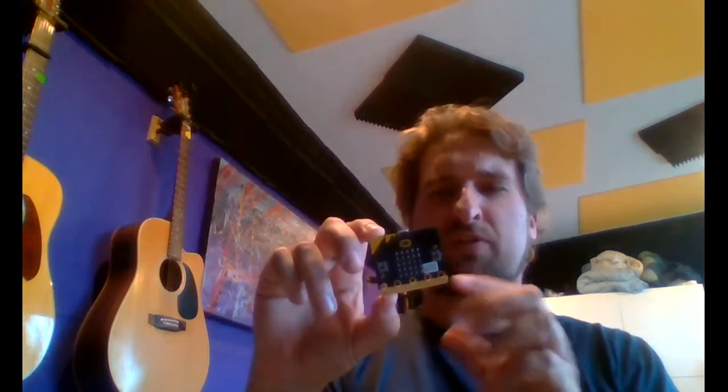We're going to talk a little bit today about microbits. What is a microbit? Well, a microbit is this thing right here. It's a little computerized device. On it, you've got a bank of LEDs that light up, and also a few buttons. There's a button here and a button here, and there's a button on the back as well.